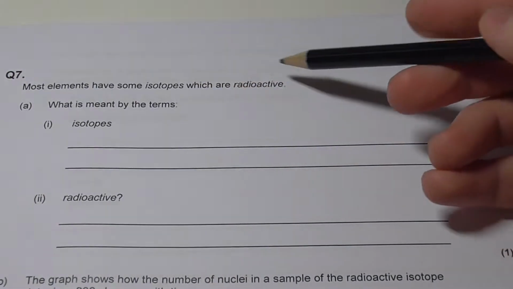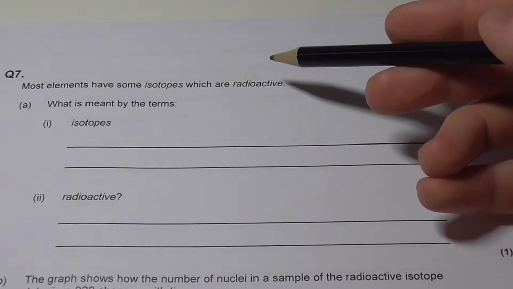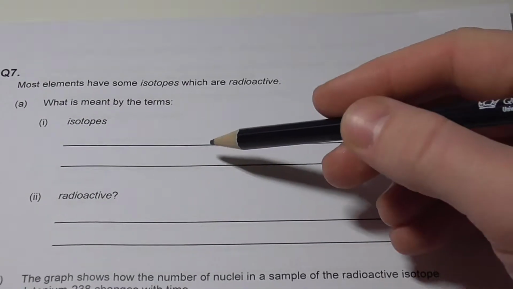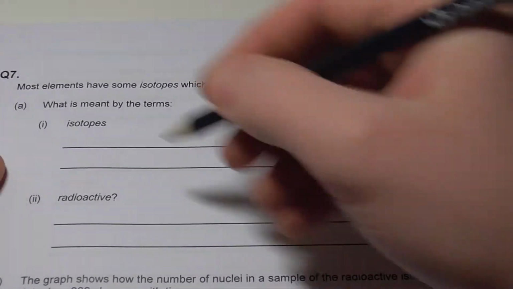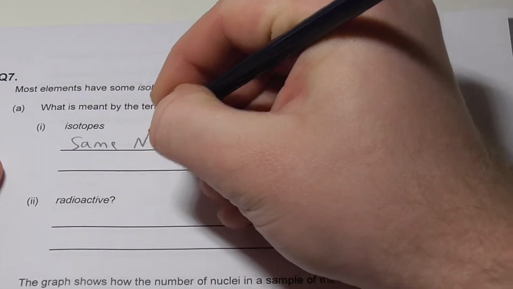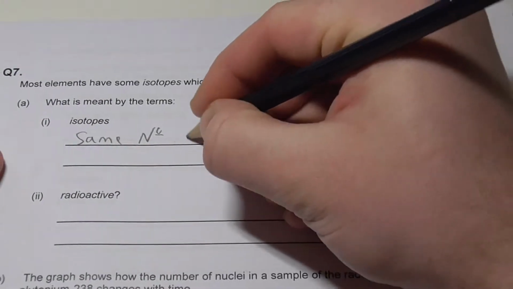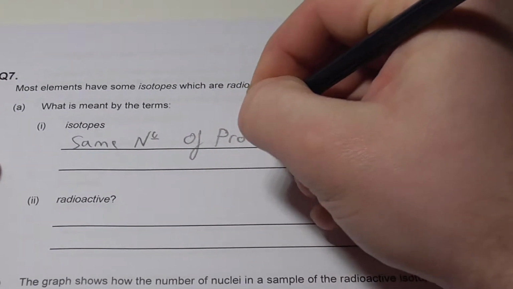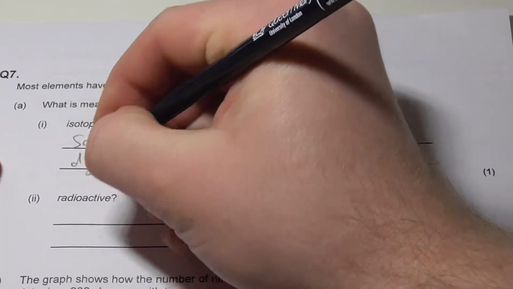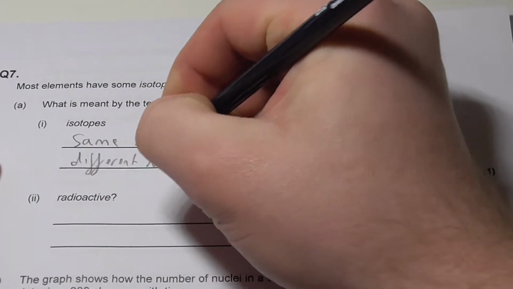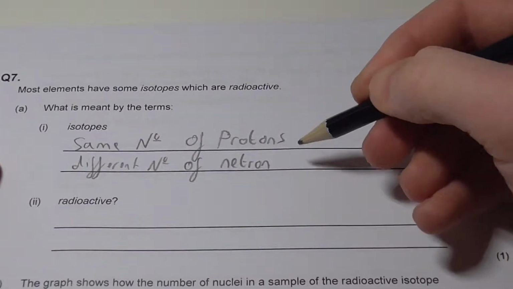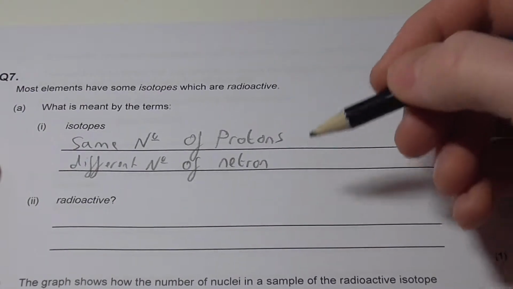Most elements have some isotopes and are radioactive. What are meant by the terms? So an isotope is the same element but has a different mass. Elements would be the same number of protons. That's a shorthand for number of protons. And if it's got a different mass, it will have a different number of neutrons, because neutrons affect the mass but are chargeless.